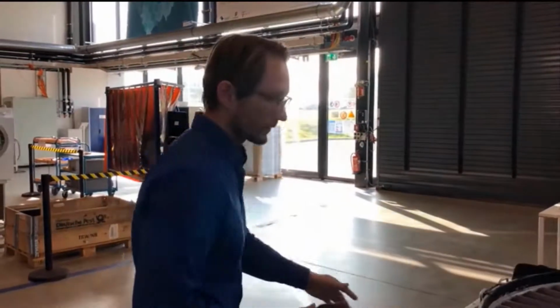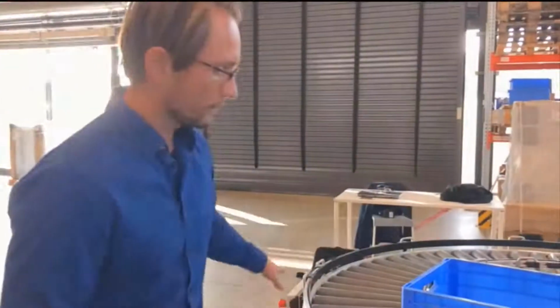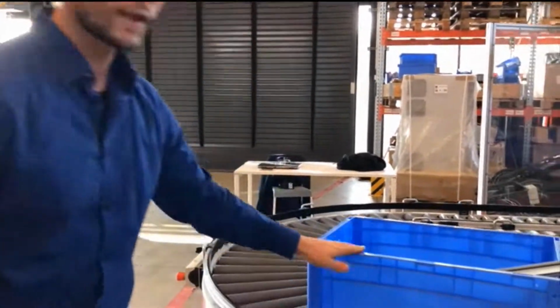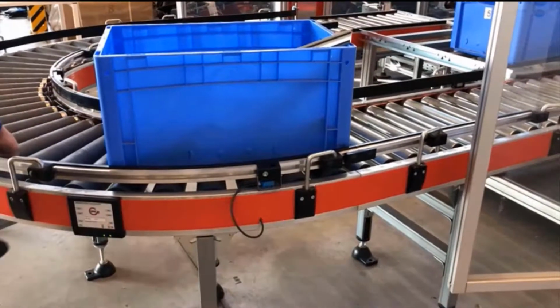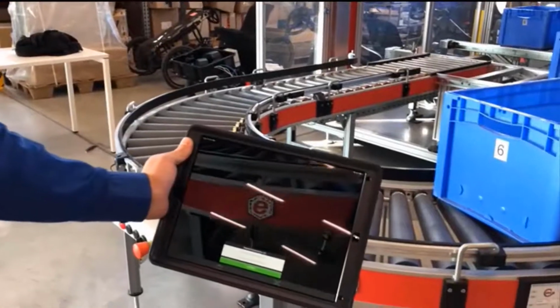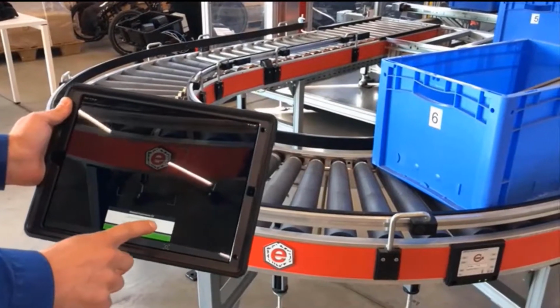Here we see that a conveyor has stopped. The customer calls the service technician to look into the issue. The technician checks the motor on the conveyor and no obvious mechanical issues are found. The next step is to check to see if there is an electrical issue.